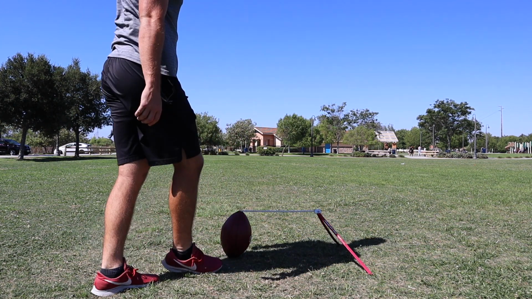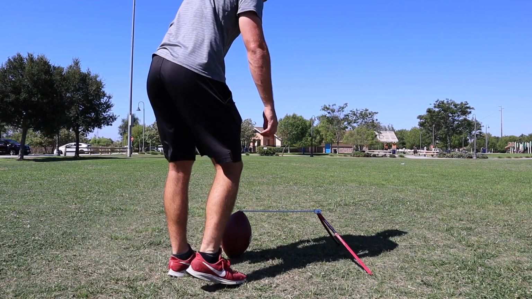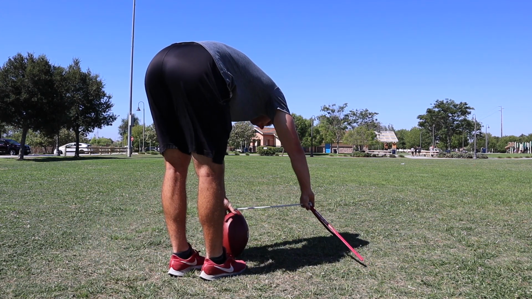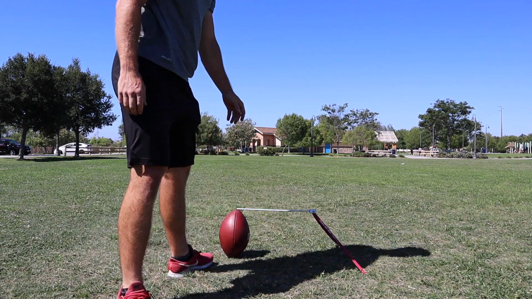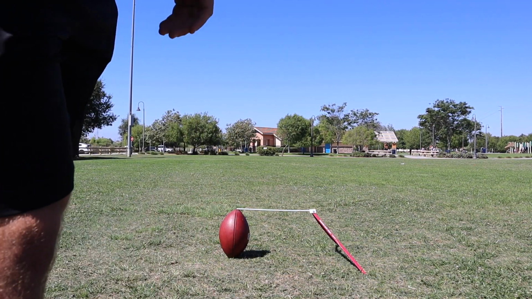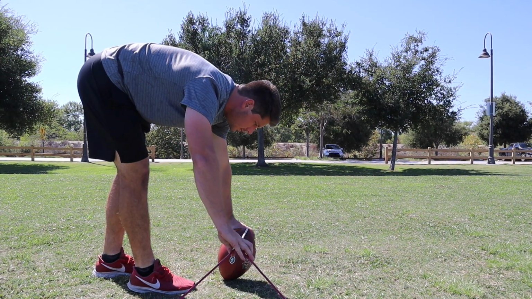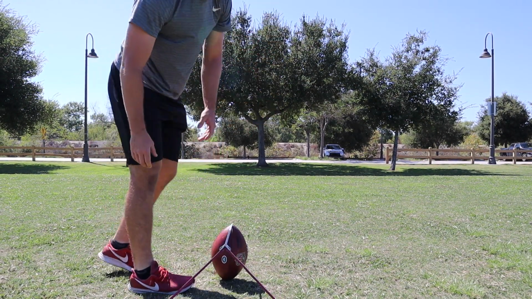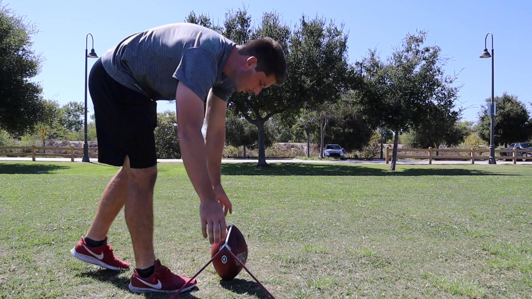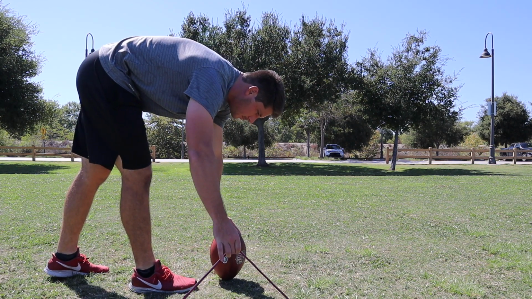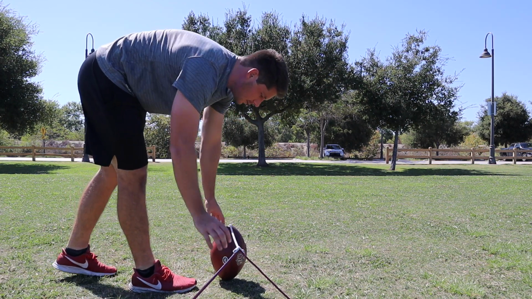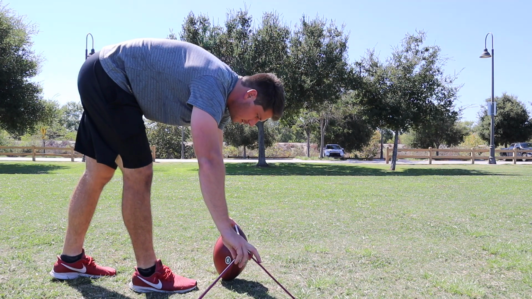So that's one thing. And then another thing is how far either forward or backwards you tilt it. So I'll move the camera so y'all can see. All right, so how far forwards or backwards you have it. Now, some people like it forward, some people like it backwards. For me, off the ground, I like it straight up or even a little bit forward.